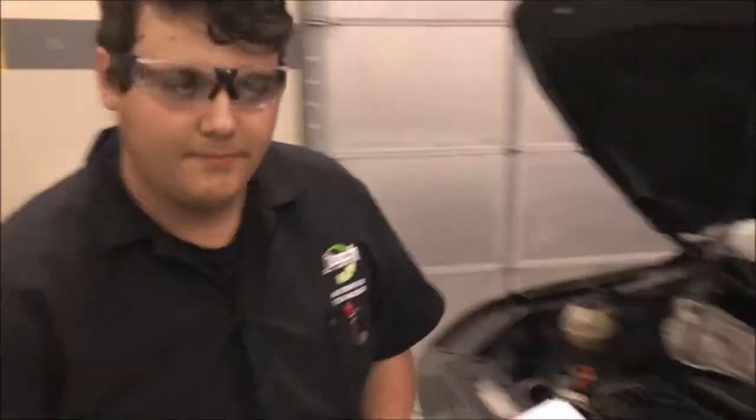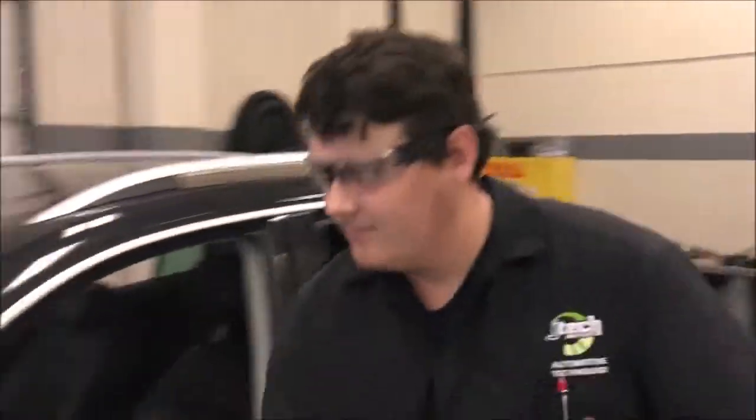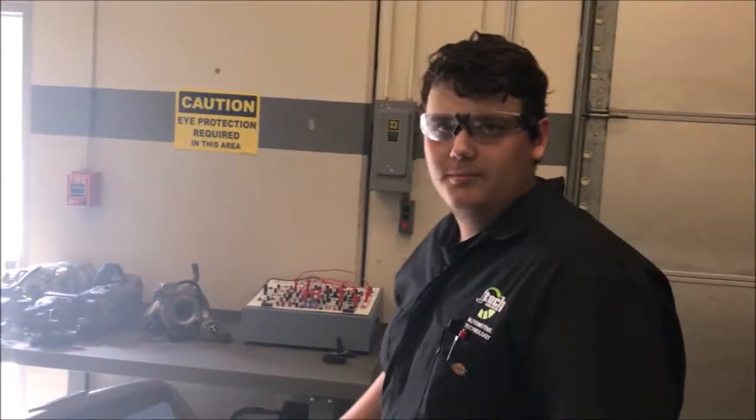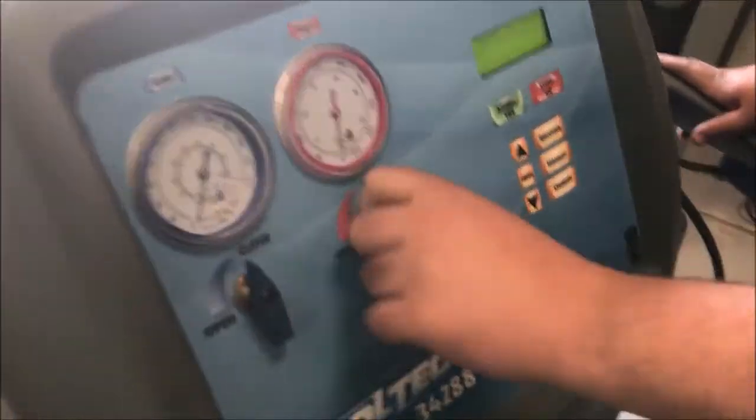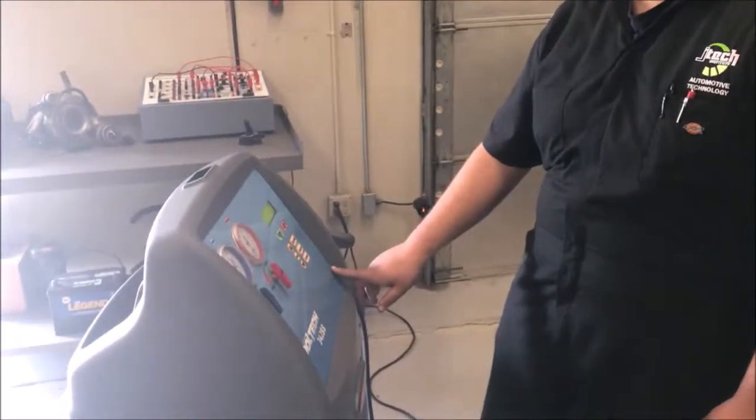So we're going to shut off the engine. Alright, so we've shut off the engine. We're going to go back to the machine and check on it right now. As you can see, we're all pretty much done. We're going to close these valves right here. Close and close. Then we're going to turn the machine off. We're also going to unplug the machine.